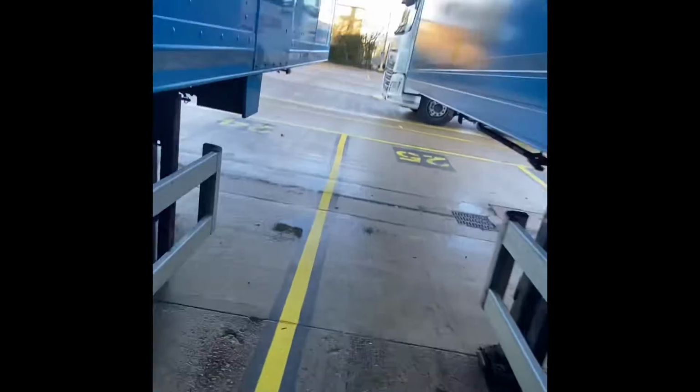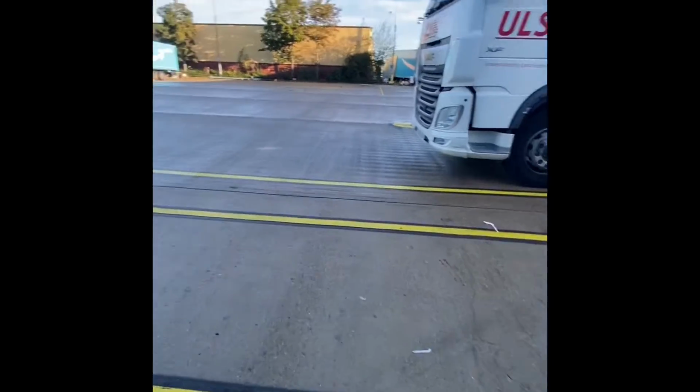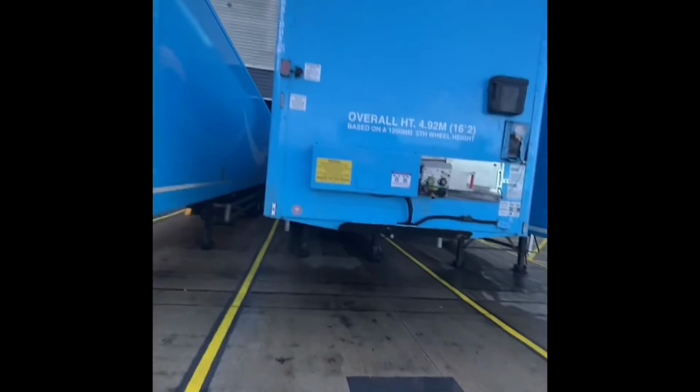the design, who designed it, and the logistics company, their specifications, their specs, which they send to the trailer manufacturer to design those trailers for them. So this is the trailer.